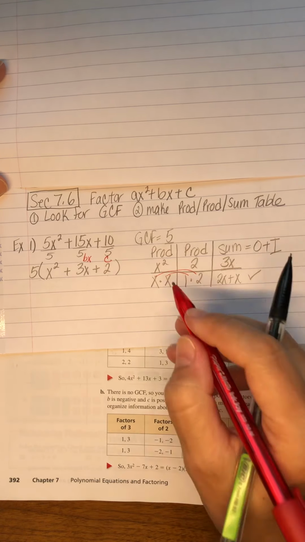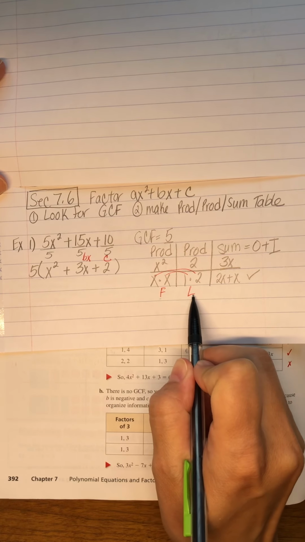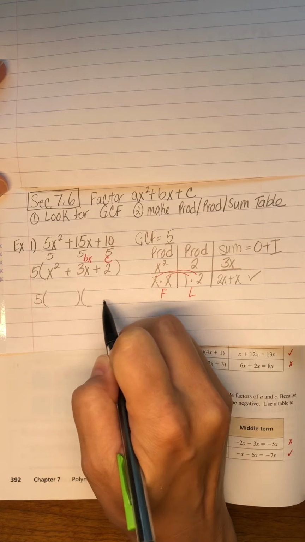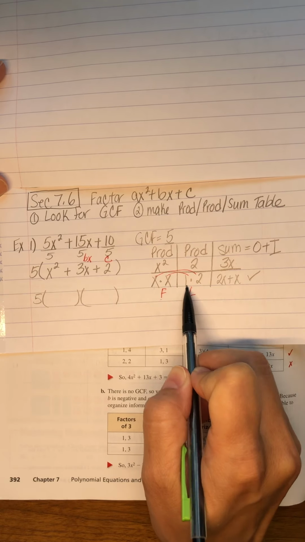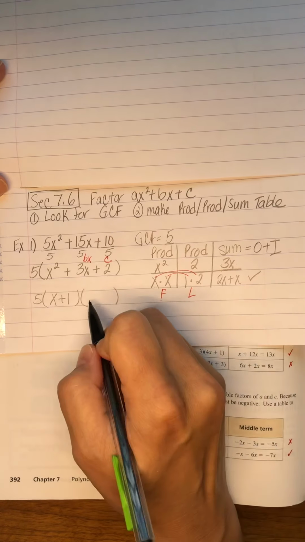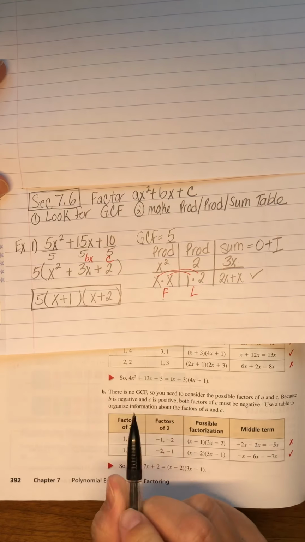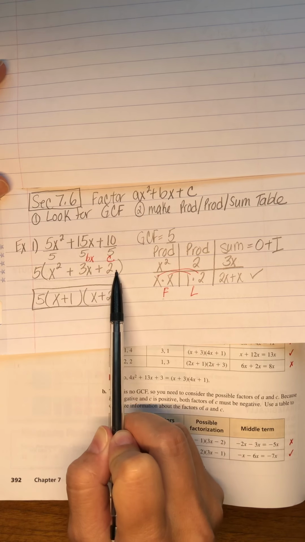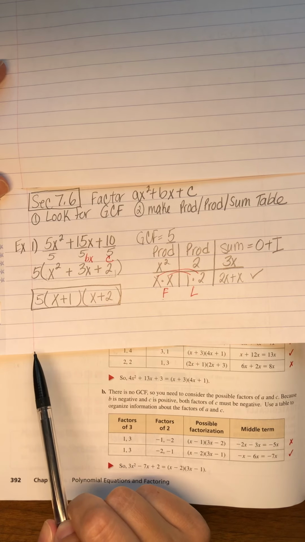Remember when I put this into my parentheses, these are my first and first. These are my last and last. This 5 is just going to hang out in front, and then I'm going to set up those two parentheses. In my first one, I have x and 1, so x plus 1. And then I have x and 2, so x plus 2. And this would be our expression just like that. So the only thing that changed is we first took out a GCF, then we factored this remaining polynomial inside of here. Sometimes there is a GCF, sometimes there's not.